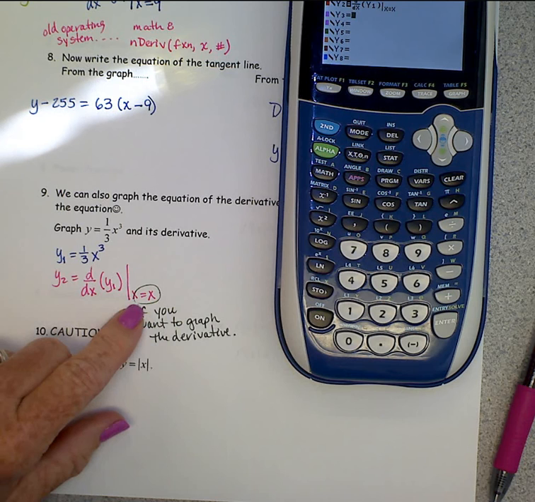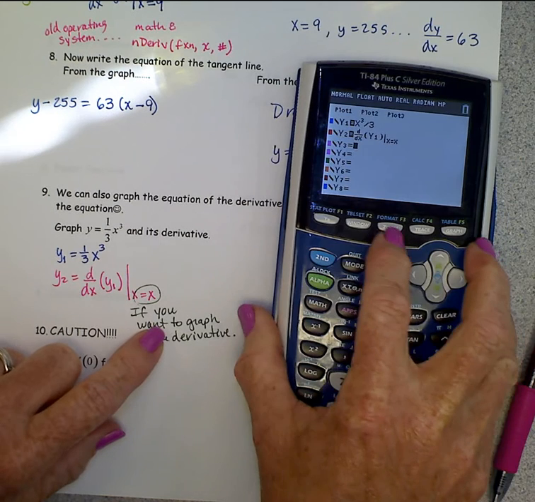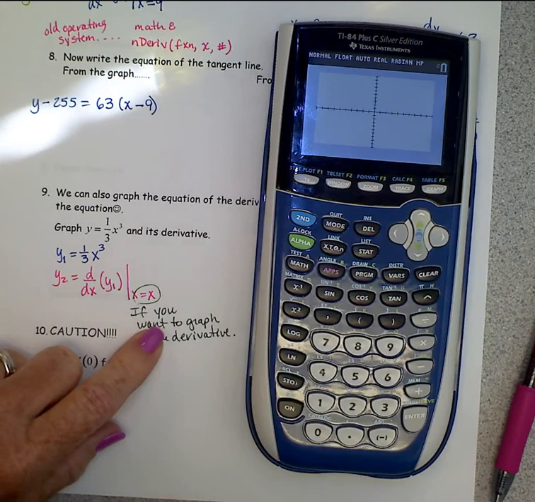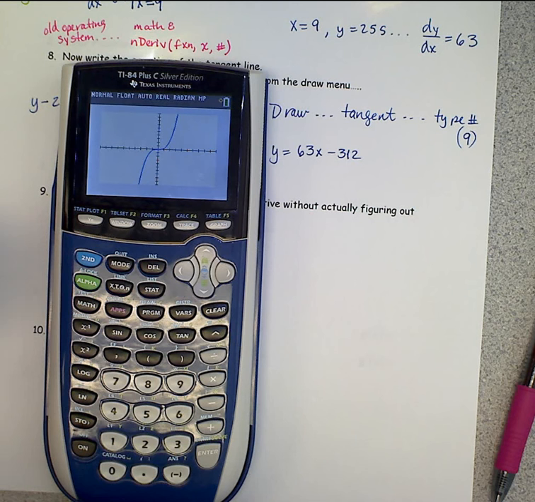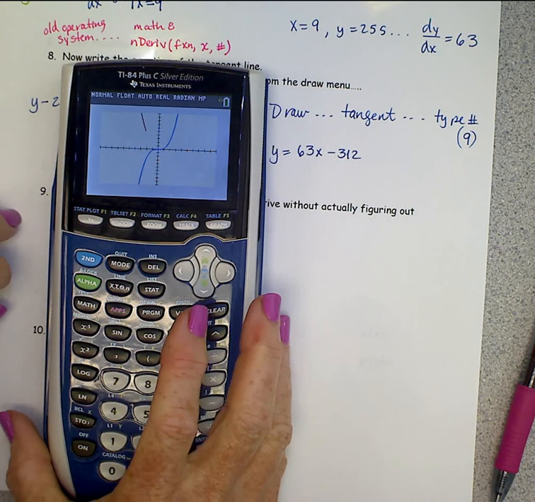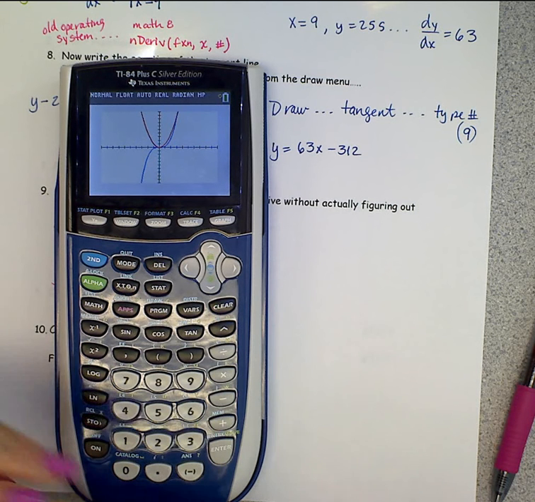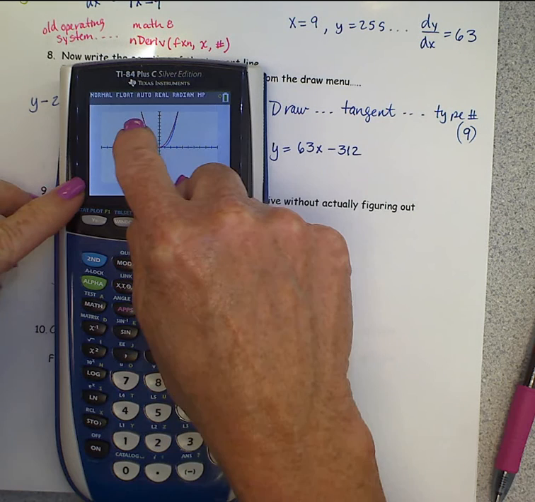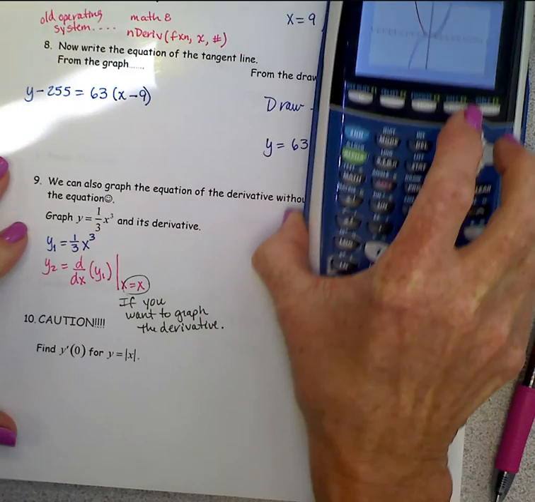Otherwise, you have to put x equals a number. Okay, so let's graph. Let's flip back to a standard viewing window, zoom 6. All right, there's 1/3 x cubed. And the derivative graphs very, very slowly, because what the calculator is doing is calculating the derivative at every single point along that curve. It's doing a symmetric difference quotient at every single point along this curve. So that's why that derivative graph's so slow.